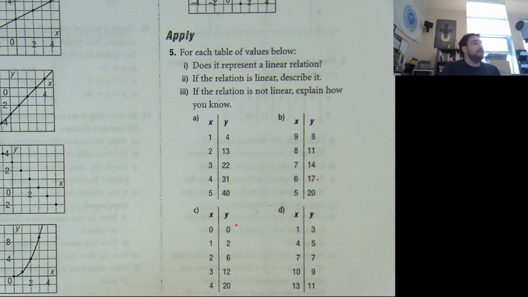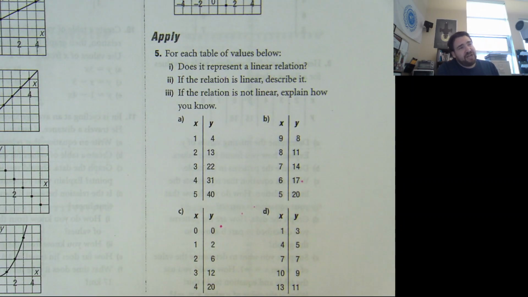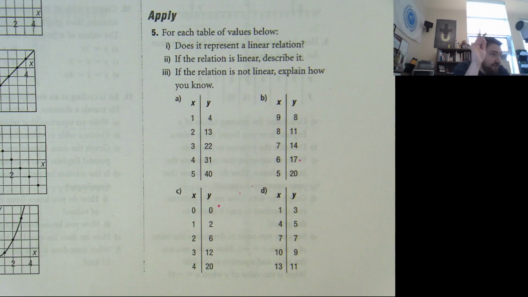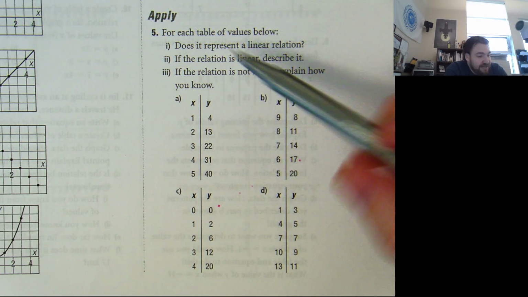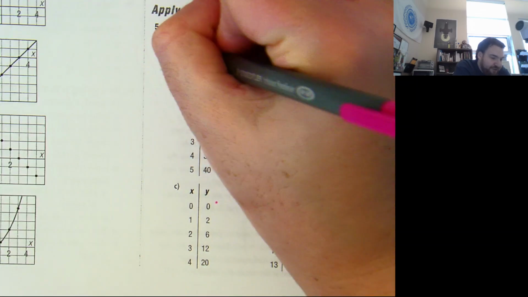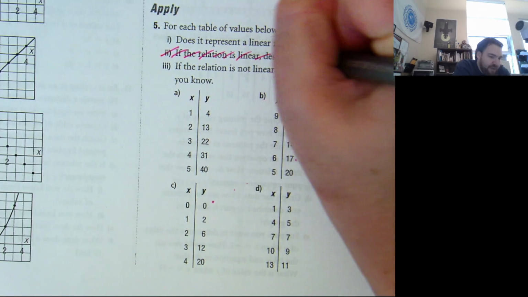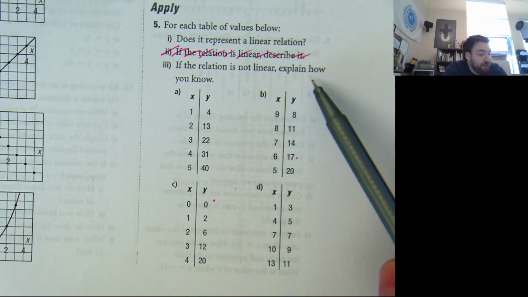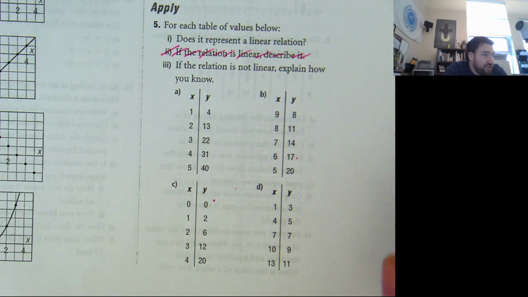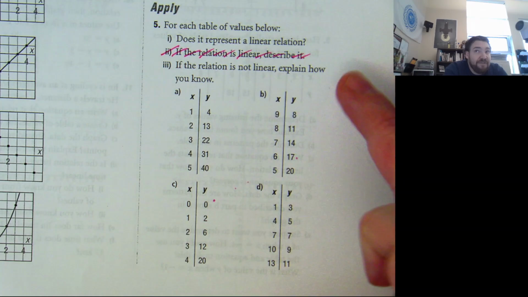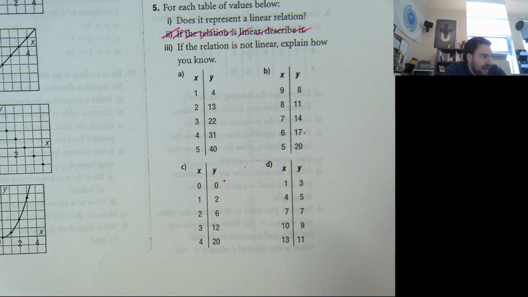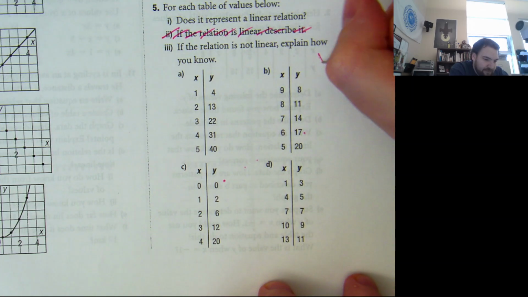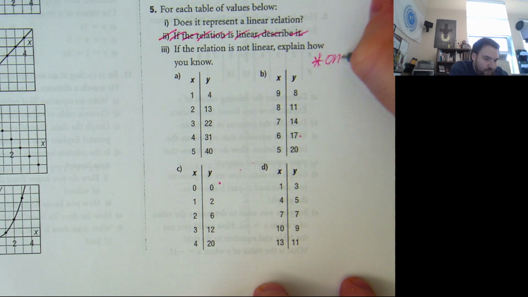Question 6, ladies and gentlemen. Liam, stop talking, please. Jackson, stop talking, please. Question 6, guys. Well, 5 and 6 look like this. 5 says, looking at each of these 4 tables, does each one represent a linear relation? You don't have to do part 2. Part 3 says if the relation is not linear, explain how you know. Question 6 says, for any of these down here that are linear, graph them. Now, for question 6, one will not fit.